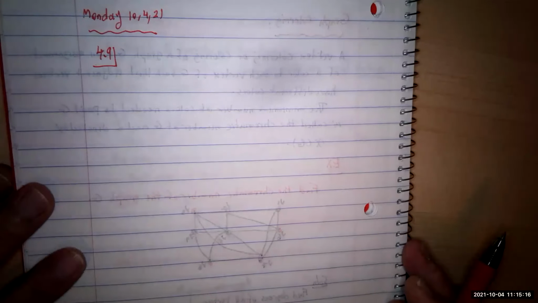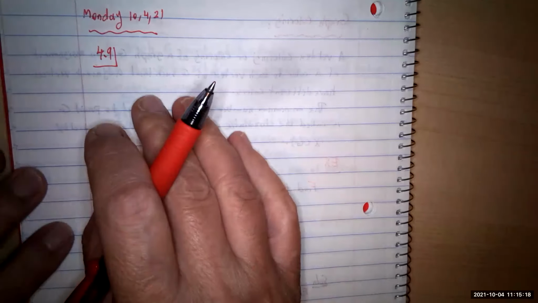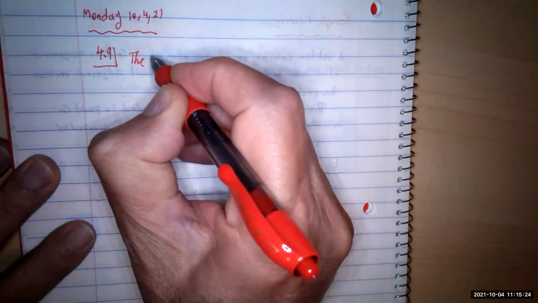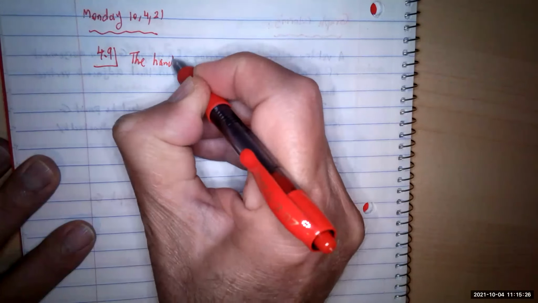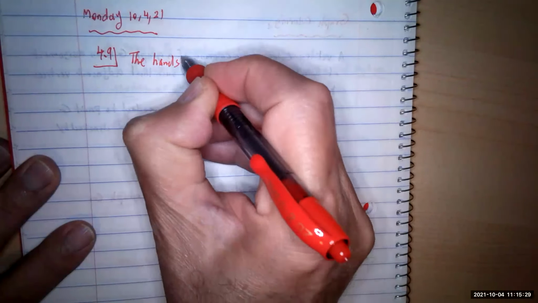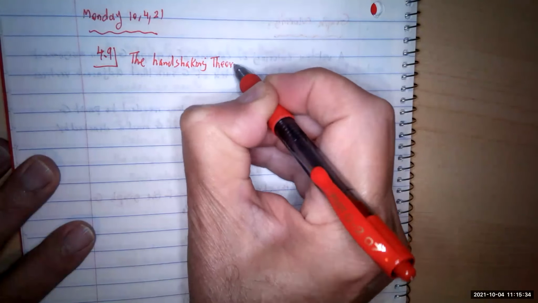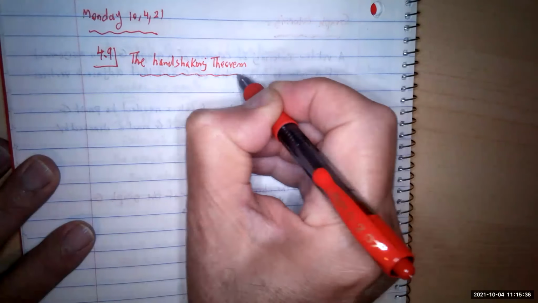All these degrees together, and the result is going to be an even number, quite an interesting one. The result is going to be twice the total number of the edges. This is the most popular theorem in graph theory, and we're going to call it the handshaking theorem. Okay, handshaking theorem.